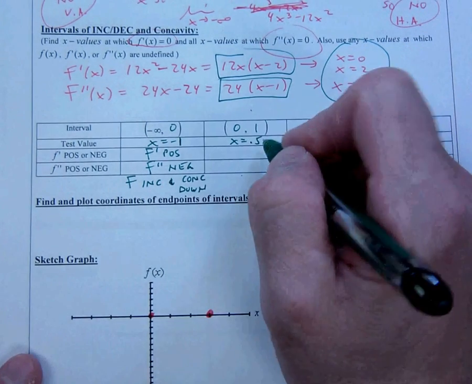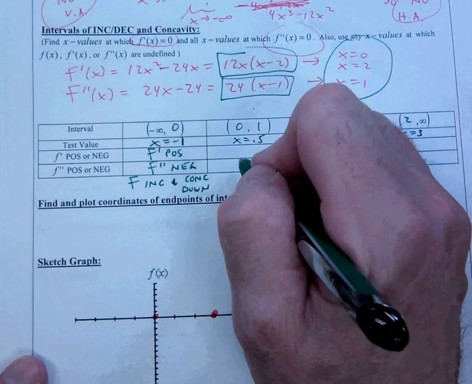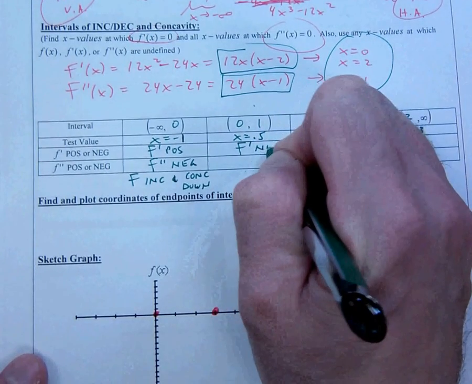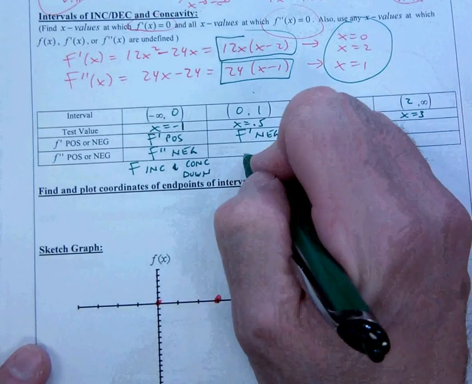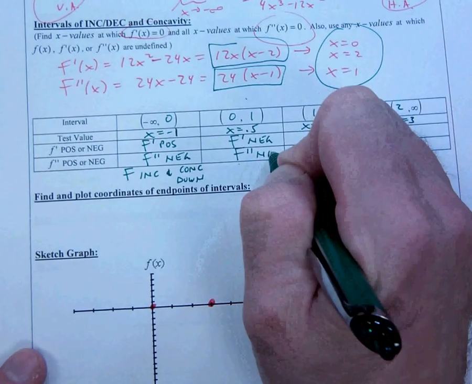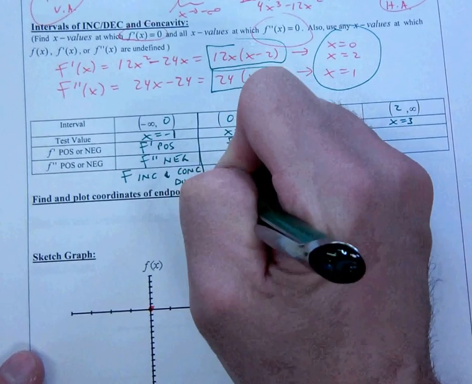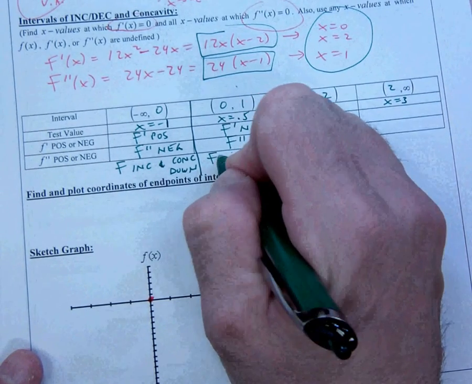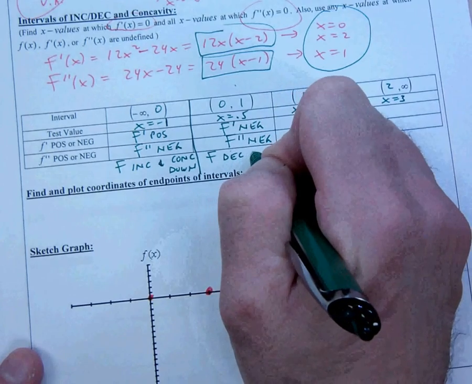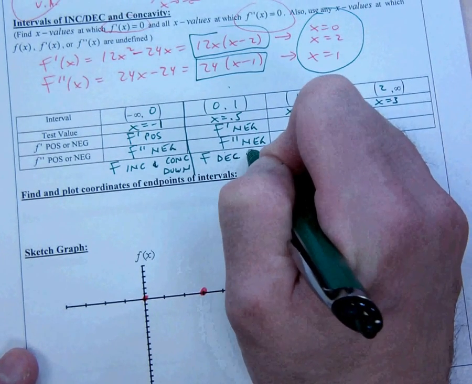Okay, so what do I get when I stick a 0.5 in? Quick, help me. Negative. What if I stick a 0.5 there? Negative. So what can you say about F on that interval, guys? F is what? Decreasing and what? And concave down.